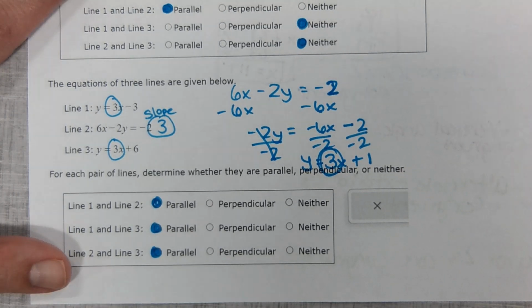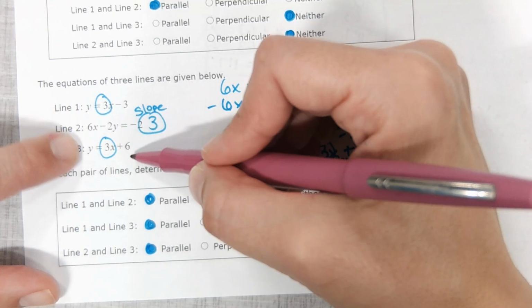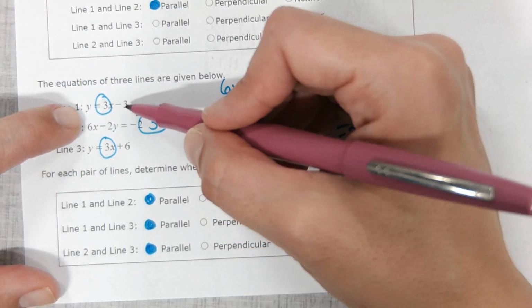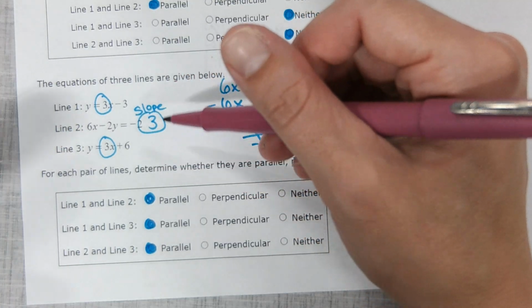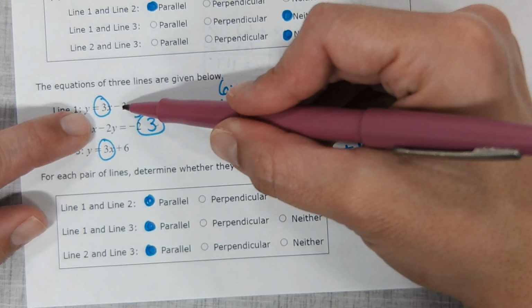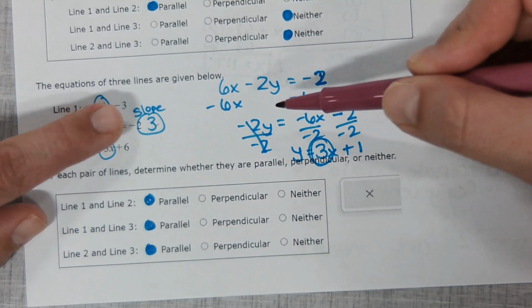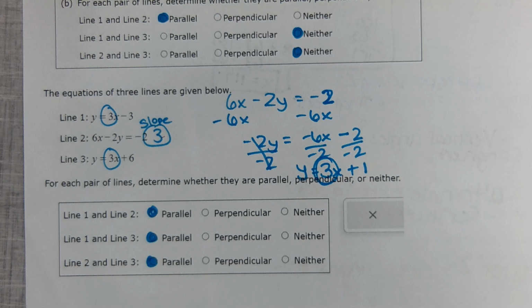If these equations, I don't believe this happens on the test, but if these equations came out to the exact same equation, then it wouldn't be parallel or perpendicular, it would be the same line. So if you solve this out and it was the exact same equation as this, for example, y equals 3x minus 3, it would be the same line, which doesn't happen on this test, but it could happen on other testing.